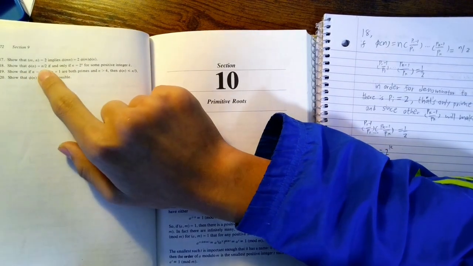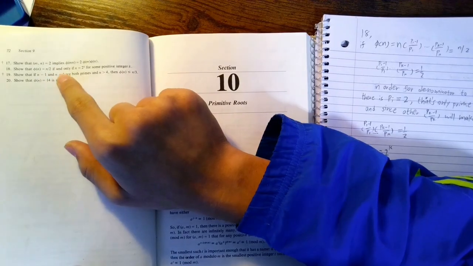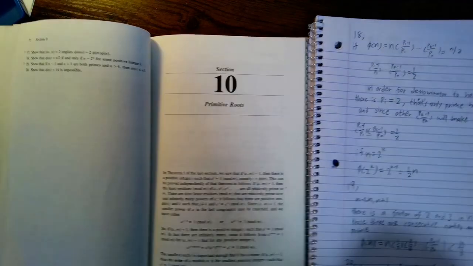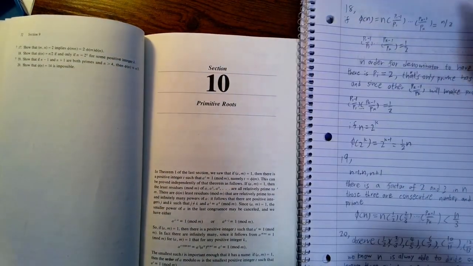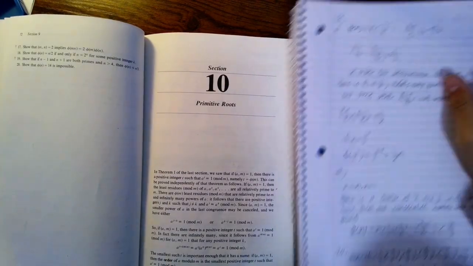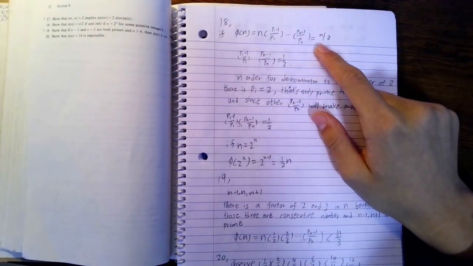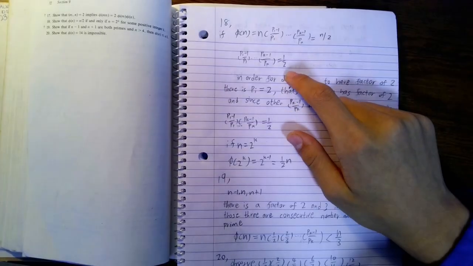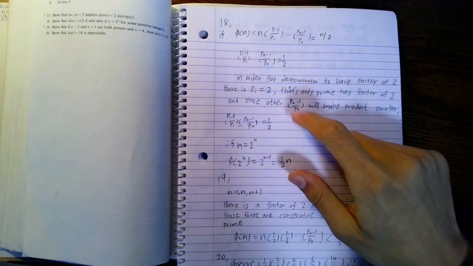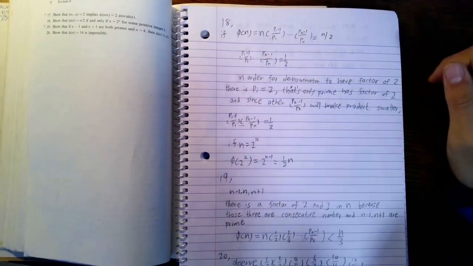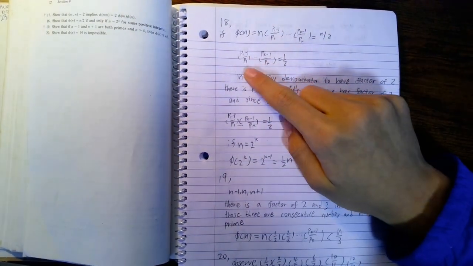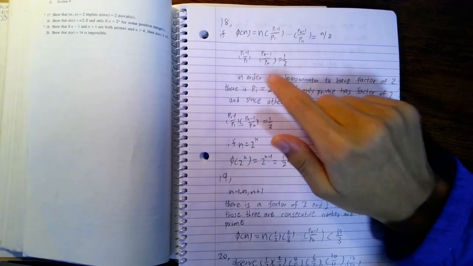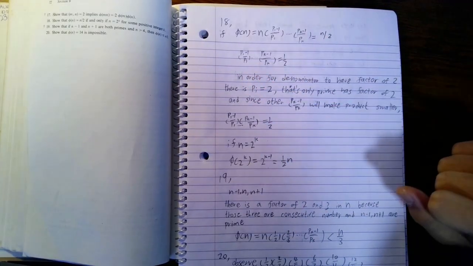So question 18 shows that phi n equals n over 2 only if n equals 2 to the power of k for some positive integer k. So if phi n equals n over 2, then we know that this part over here is equal to 1 over 2. And in order for the denominator to have a factor of 2, there must be a 1 over 2 in this product, because all other primes have no factor of 2, okay?